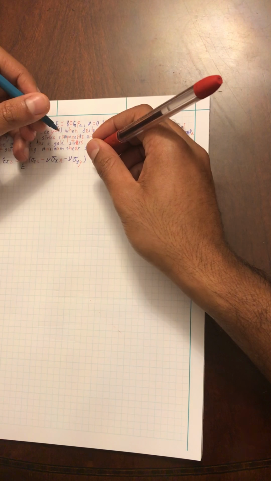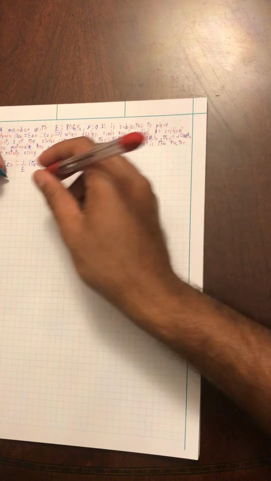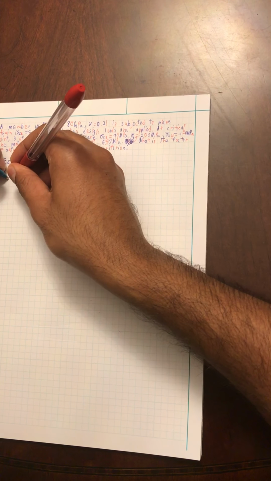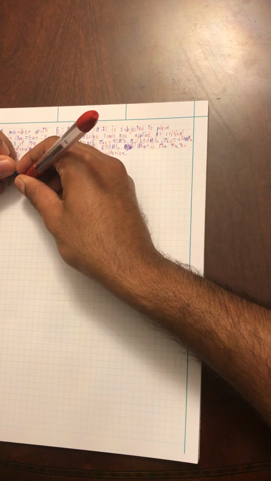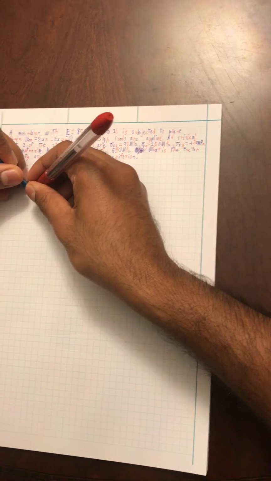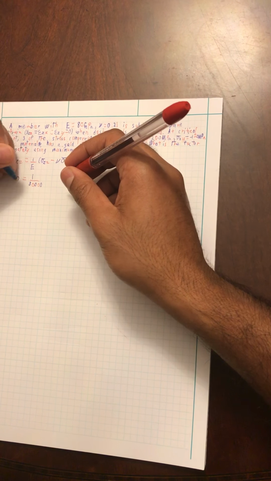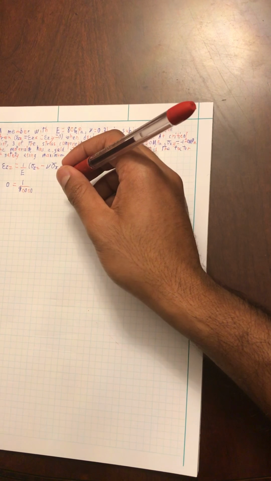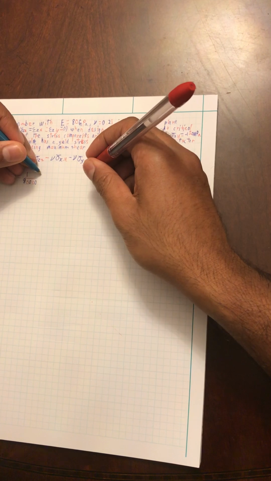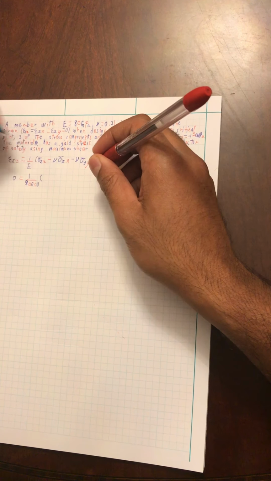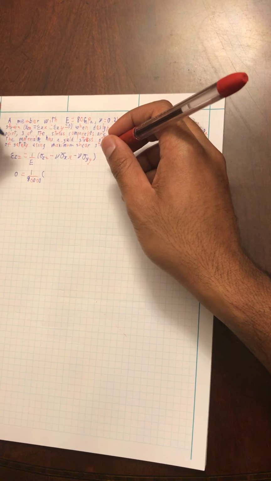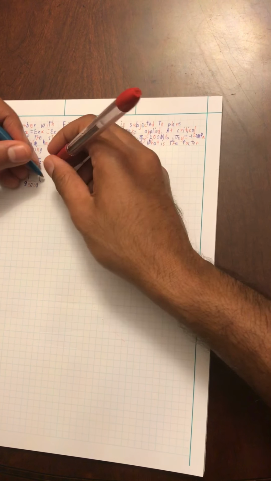When we plug in values, we get 0 equals 1 over 80,000. Note I use 80,000 because we're working this out in megapascals and E is given in gigapascals.